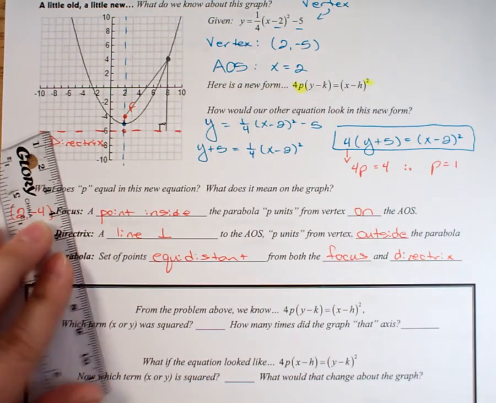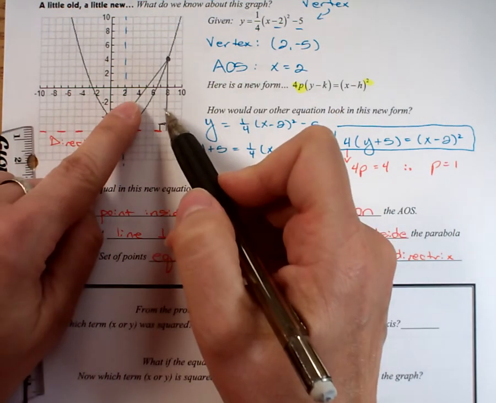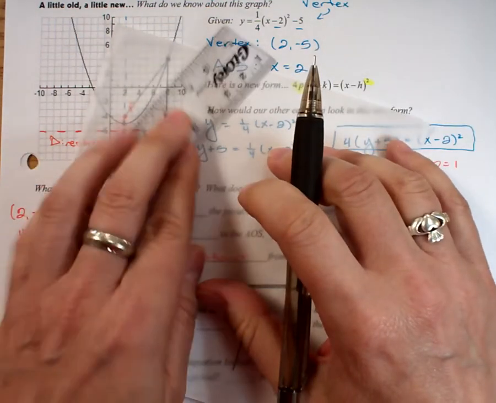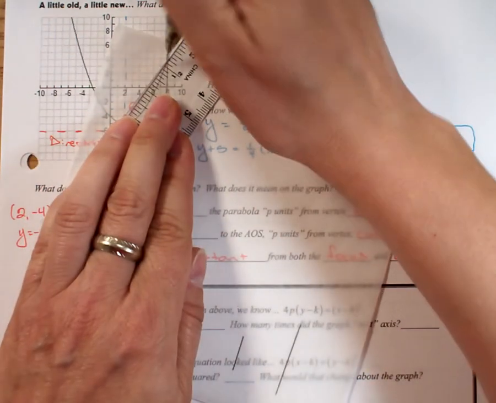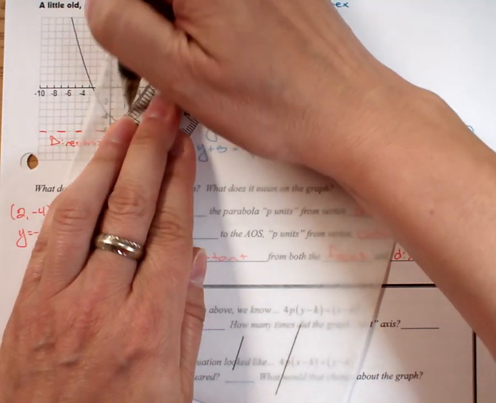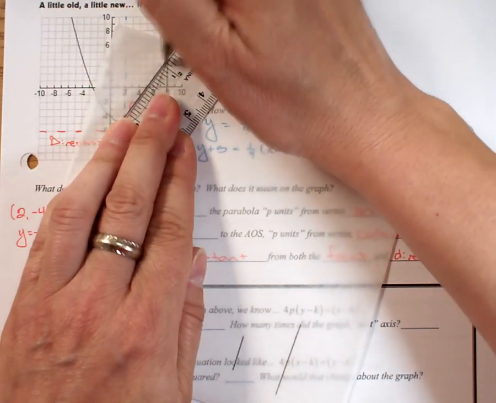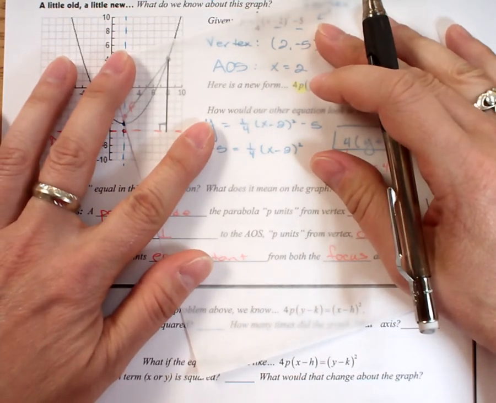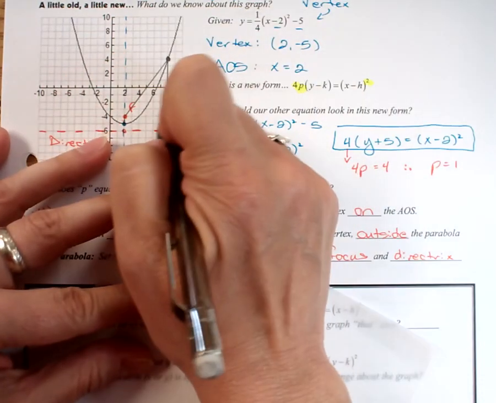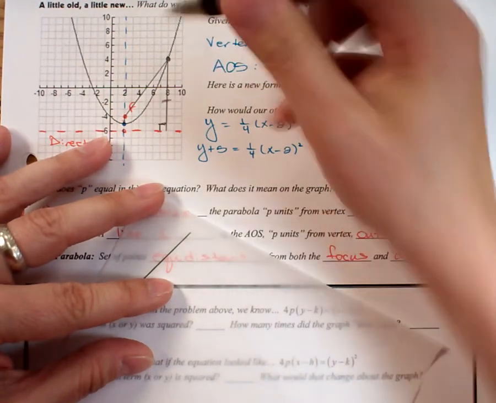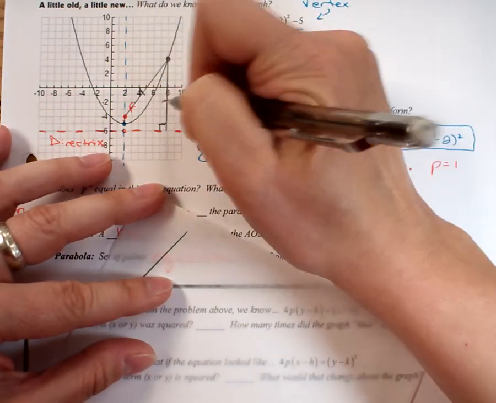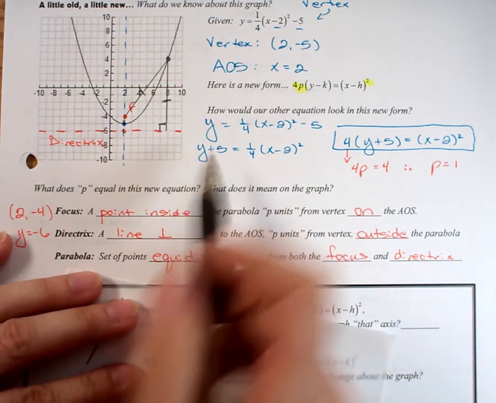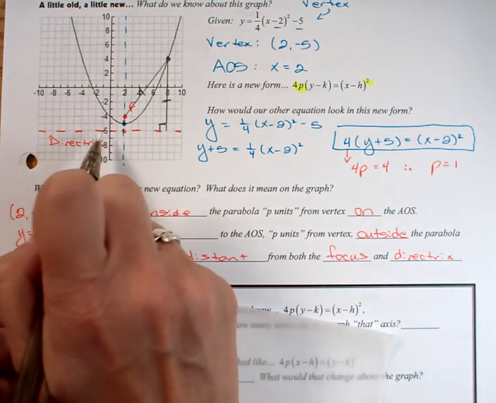Now, our definition says that these two segments should be the same. So if I take a piece of patty paper here and trace one, we could certainly use a ruler and actually measure its distance, but I like the patty paper. I think it's just quick. And I can see that those are in fact the same. So yes, this segment is congruent to this segment right here. Now, we can do that anywhere on the parabola and that relationship will hold true.